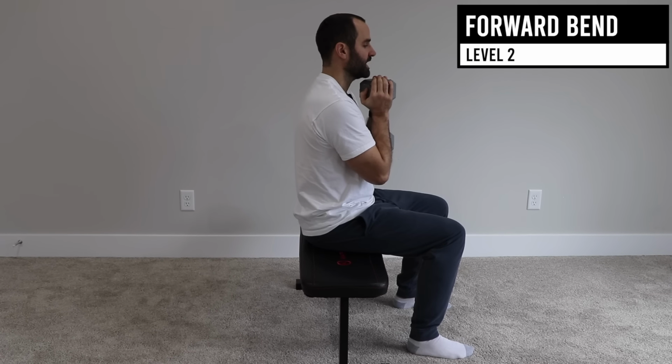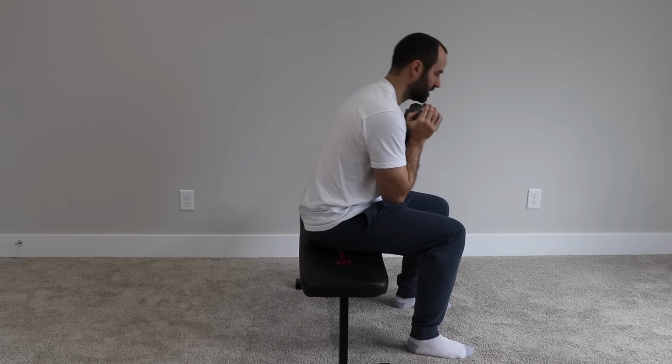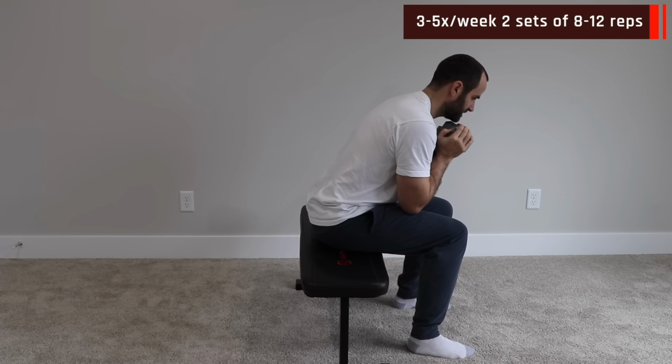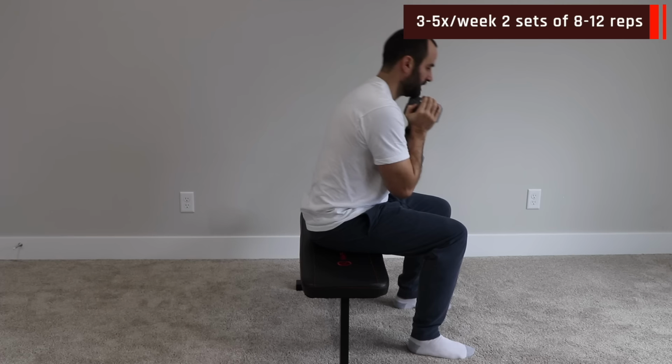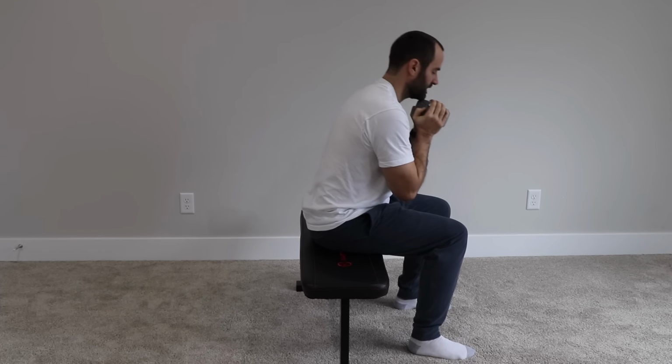Weighted forward bend. So in a seated position, holding a light weight at your chest, we're gonna bend forward to tolerance, and then return to neutral. Don't hyperextend. You'll know if you're hyperextending because it'll hurt. So bend forward to tolerance, return to neutral. When you're coming back, make sure you use your butt and your back muscles to do it. Start with a light weight and a limited range of motion and progress to both as you can tolerate.